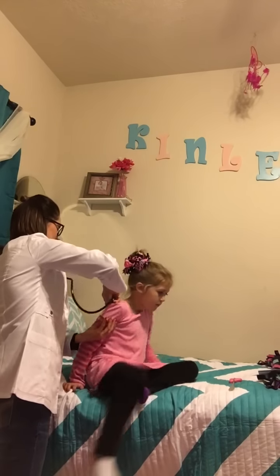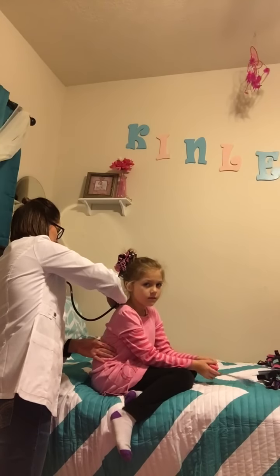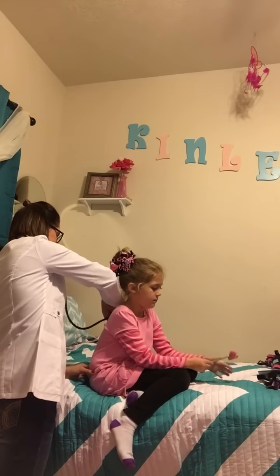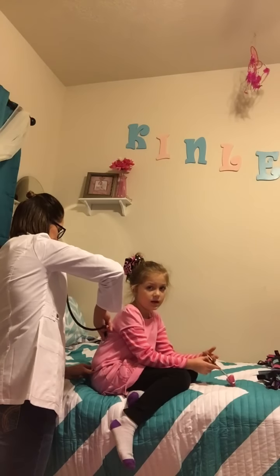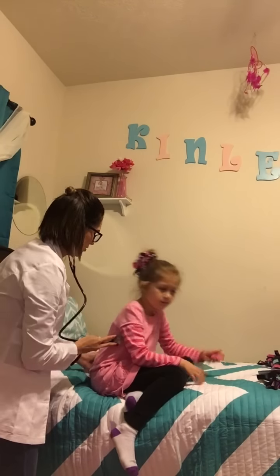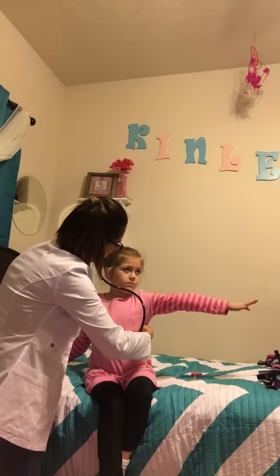Okay, same on your back. Same thing again, it's a side-to-side symmetrical pattern. Okay, if you can put your hand straight out for me, I'm also going to put my hand straight out. I'm just going to listen to the lateral aspects of the lungs.